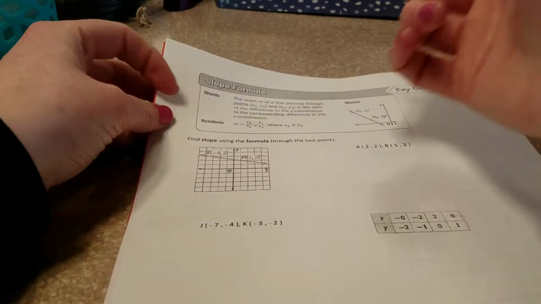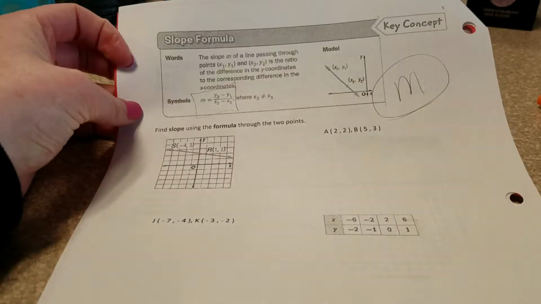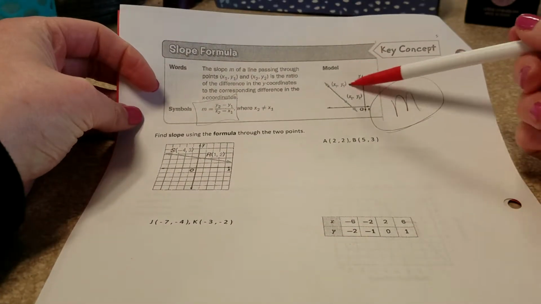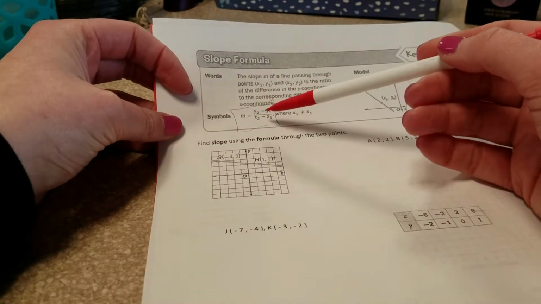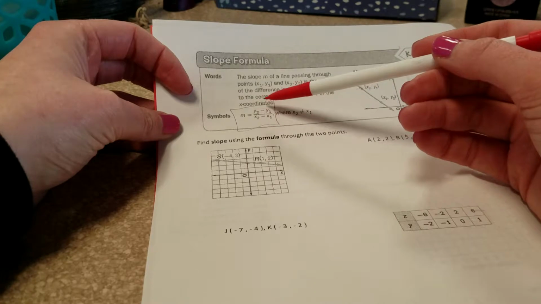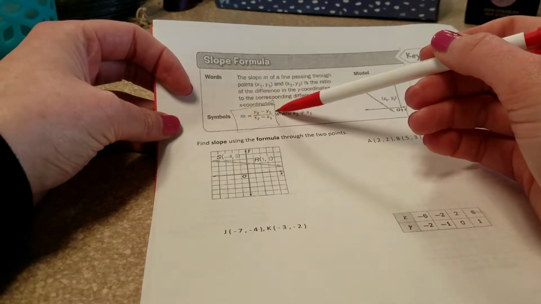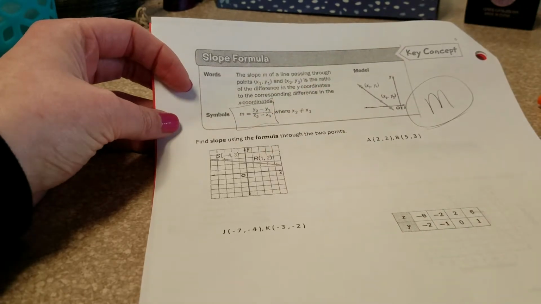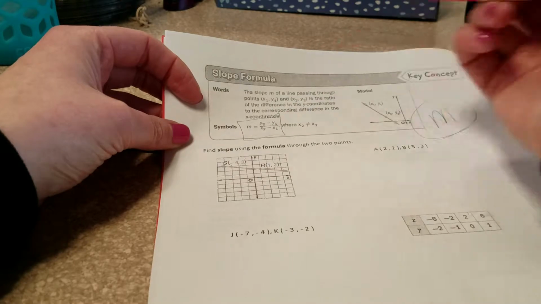The last part of this lesson is going to give us a formula here. We're going to use the letter m to represent slope. So when we look at 2 points, we can look at the graph of it, find the rise over the run, or we can use this formula. What it has us do is to label the x and the y coordinates, and we subtract the y's to find the change in y and subtract the x's to find the change in x. Notice that we have to keep them in the same exact order.